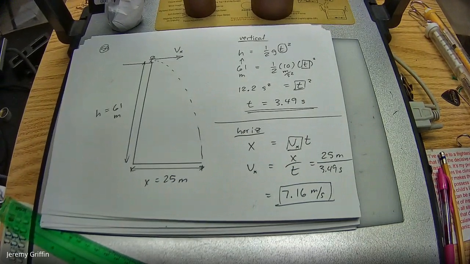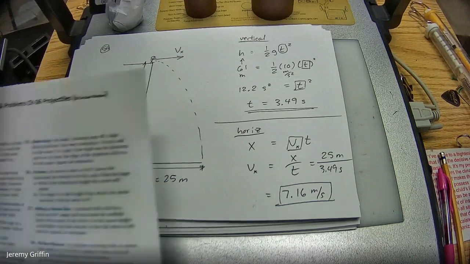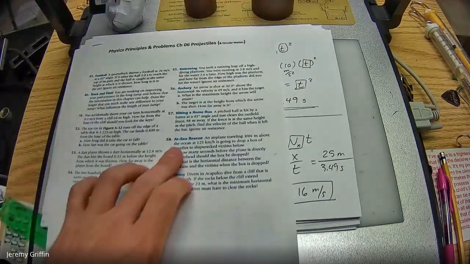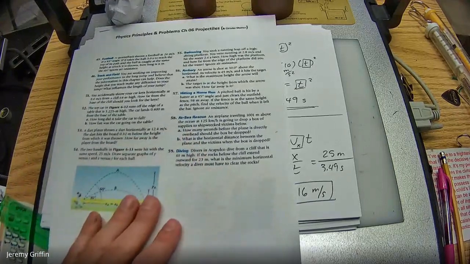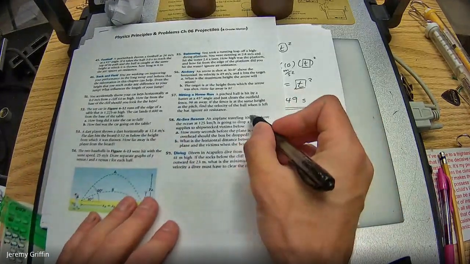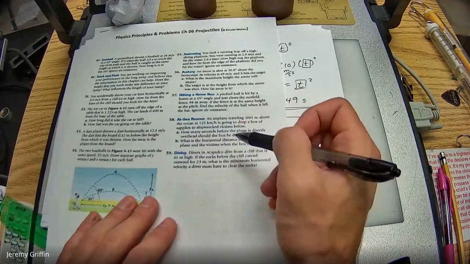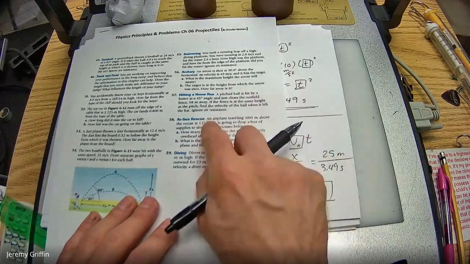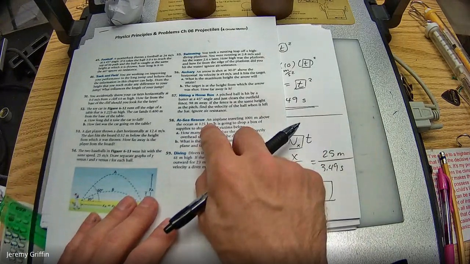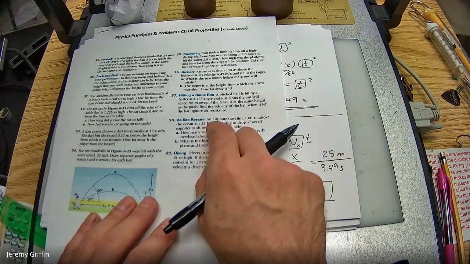Right, let's do one more. How about 58? At sea rescue. An airplane traveling 1,001 meters above the ocean, going at this many kilometers per hour. Okay, well, we'll have to do a conversion. Yes, kilometers per hour. Don't we have to convert to meters per second first before we can do anything for that? Okay, so we'll actually get there.